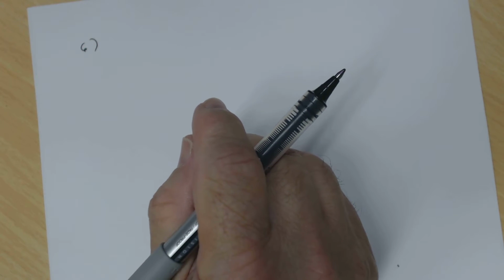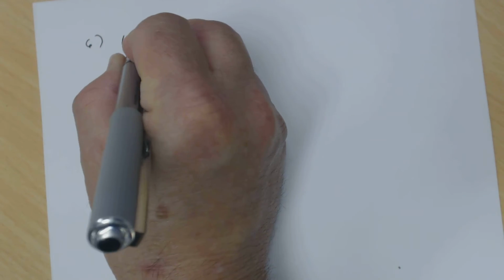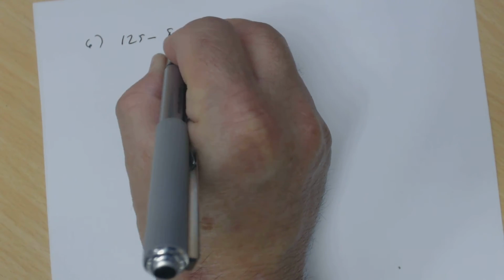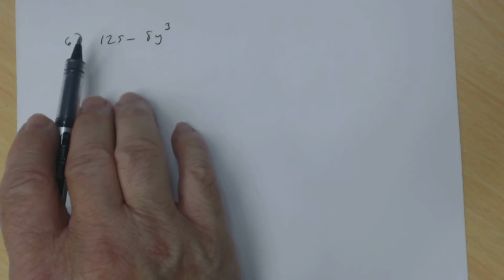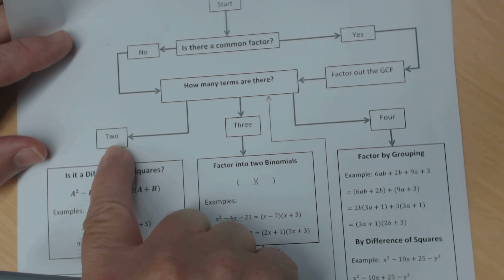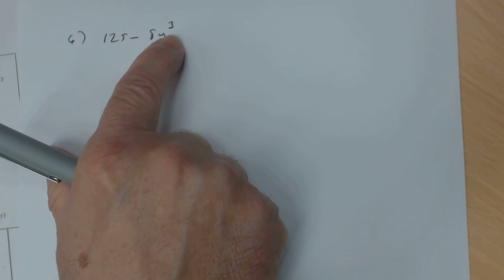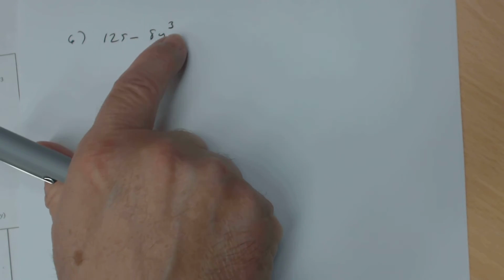So let's suppose we look at, let's see, 125 minus 8y cubed. Okay, so again, look for GCF. The GCF here is 1. So I'm going to ask ourselves, how many terms are there? Well, there are 2 terms. And notice there's a subtraction in the middle. And there's a cube. All right, so look for those things: subtraction in the middle and a cube.